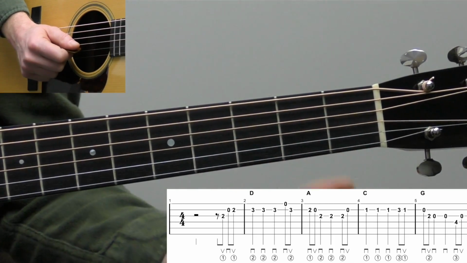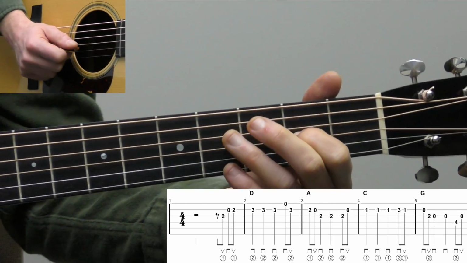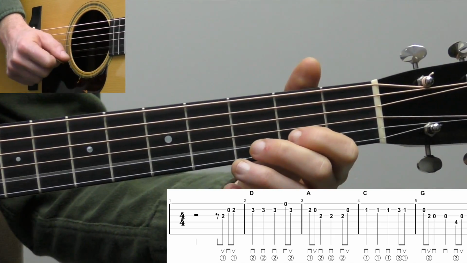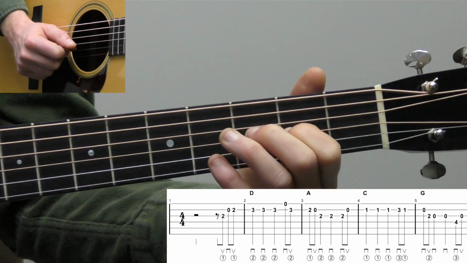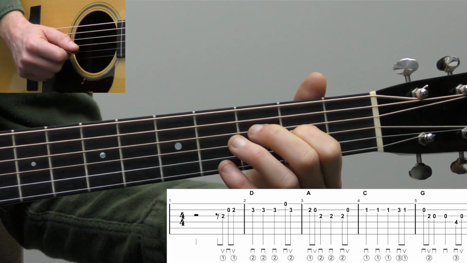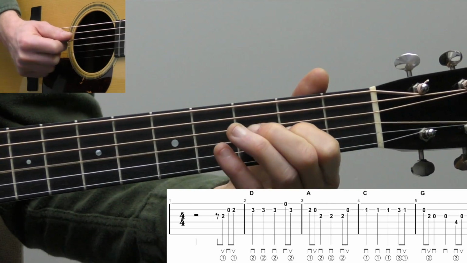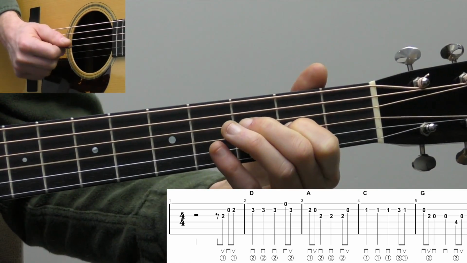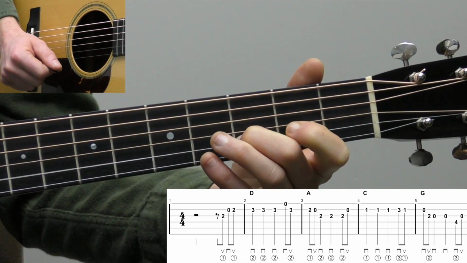If you're having trouble with that upstroke, starting on an upbeat, you could just count 1, 2, 3, and then just play. Just skip that upstroke, but it adds a nice little effect. It's a little bit more of an intermediate level pickup too. So up, down, and then that starts measure 2.